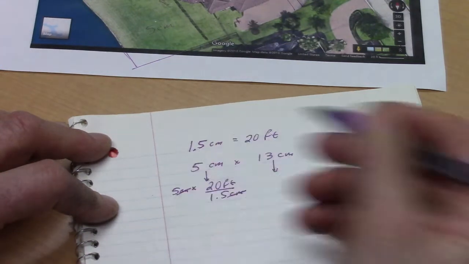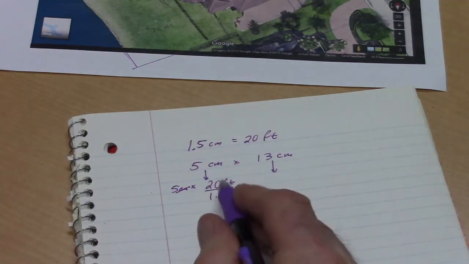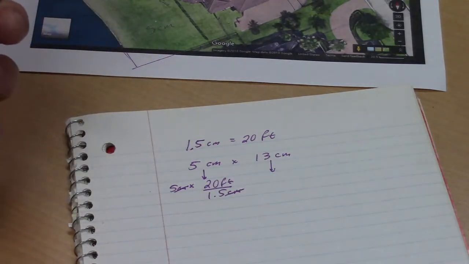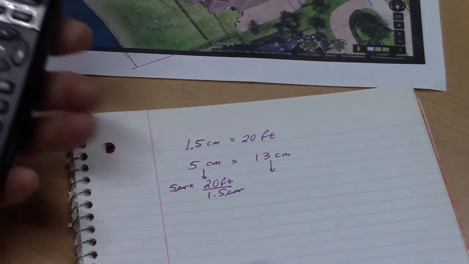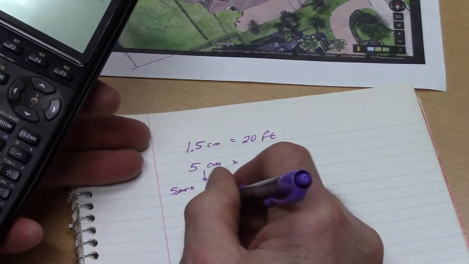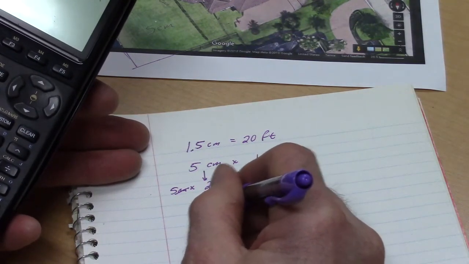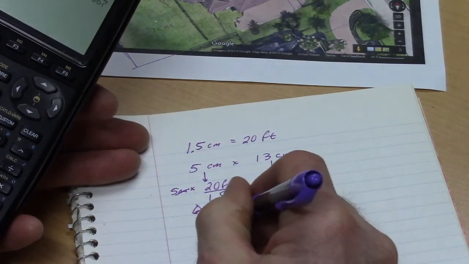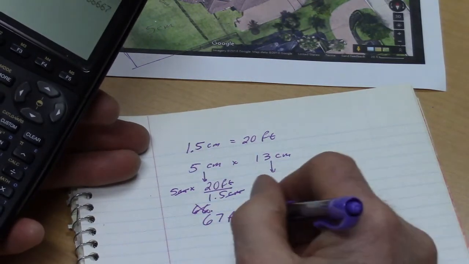So the centimeters will reduce, and I'll get 5 times 20, which is 100. I can do that in my head. And then 100 divided by 1.5. This is huge. 100 divided by 1.5 gives me 66.6 repeating. So I'll just say 67 feet. That's a little too precise. 67 feet is the 5 centimeters.